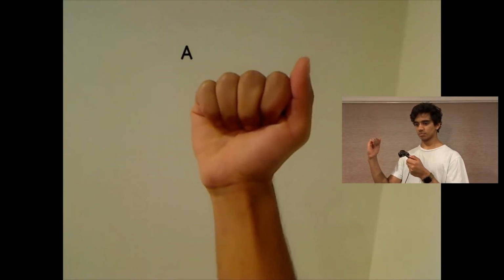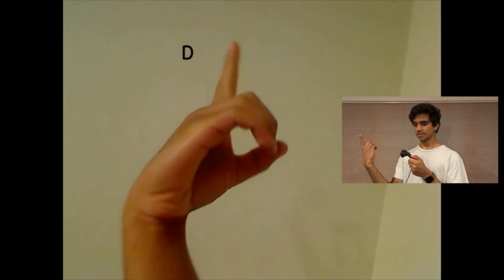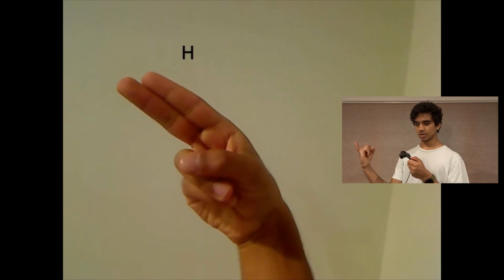So I'm going to use this webcam right here to translate the first few letters of the alphabet. A, B, C, D, E, F, G, H, I, and J. So as you can see, it was able to translate pretty much all the signs that I used. This is incredible considering it's making a prediction on a hand that it's never seen before.